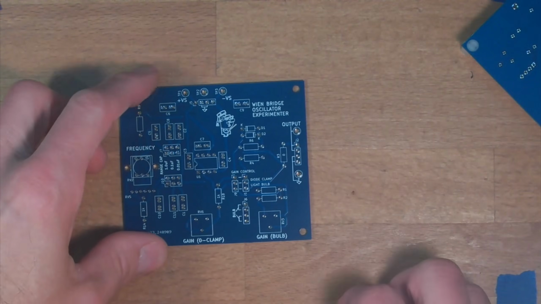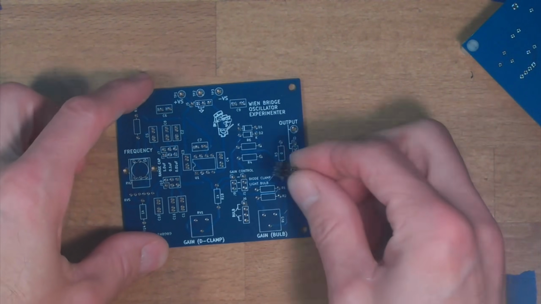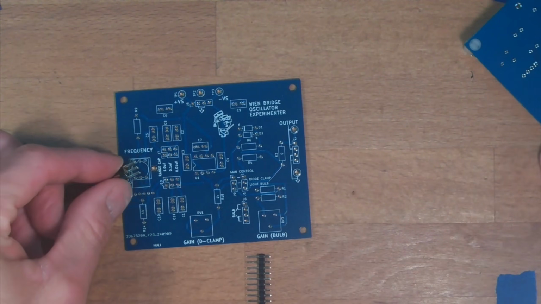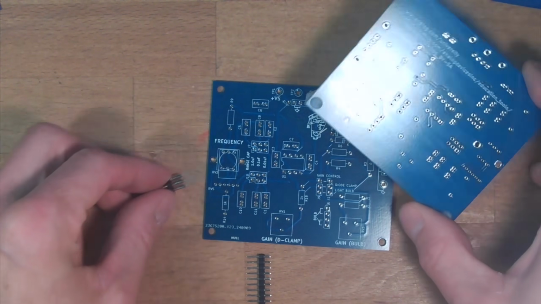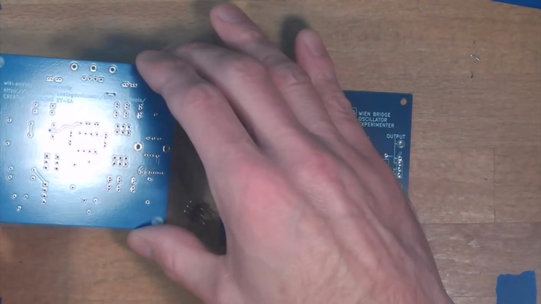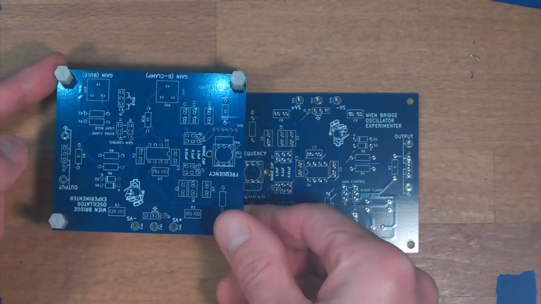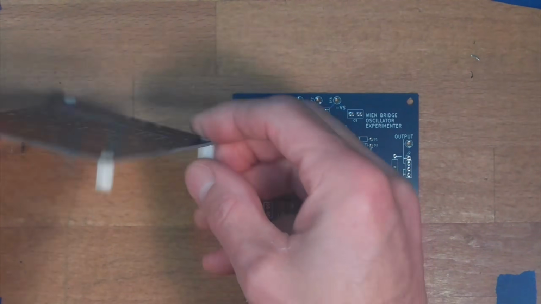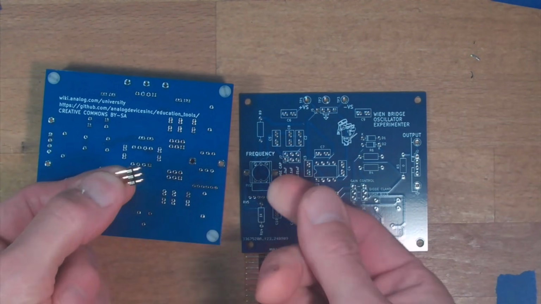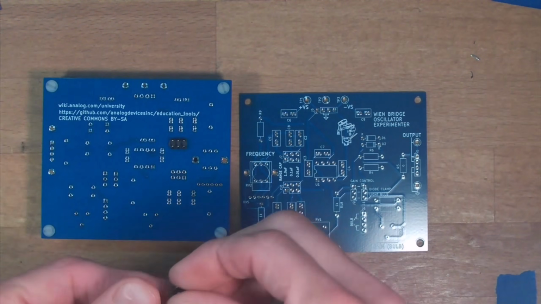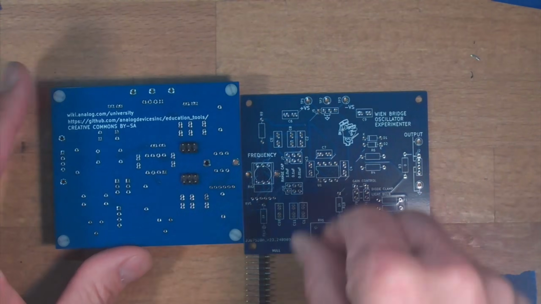So oftentimes I find that the hardest components to install are the little jumpers and headers and things. So I'm going to show you a little trick that I picked up a couple of years ago. What that is, you take a spare board and you put some standoffs on the board upside down, and then you install, or you sort of place, the jumpers upside down in this board.